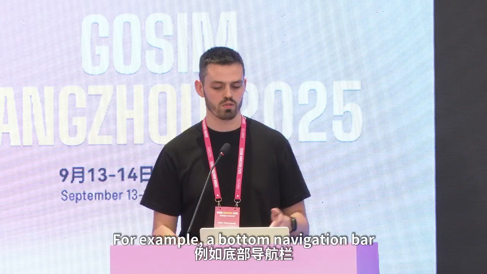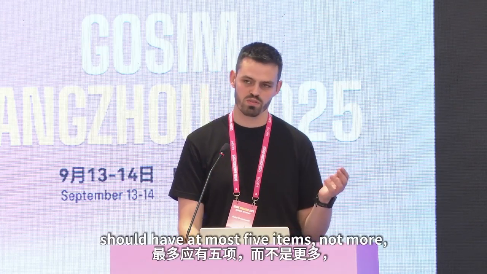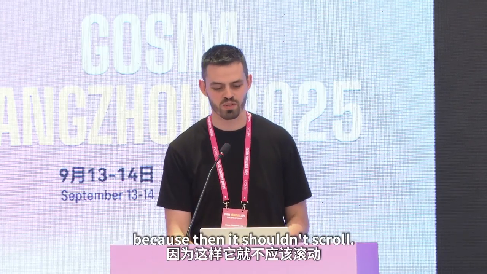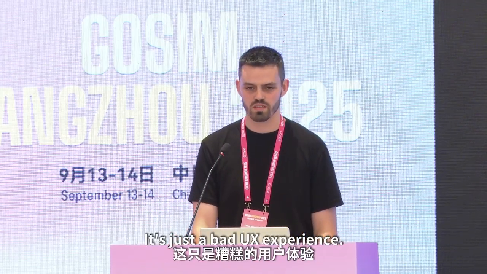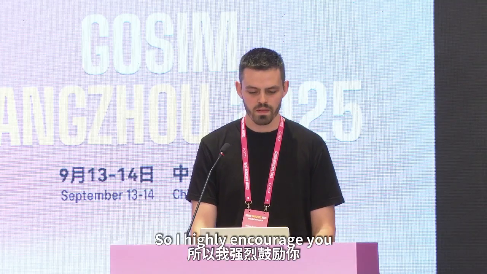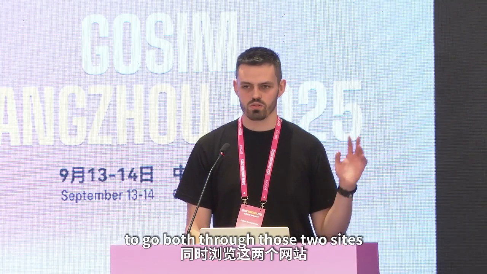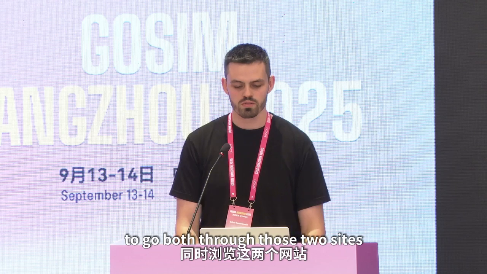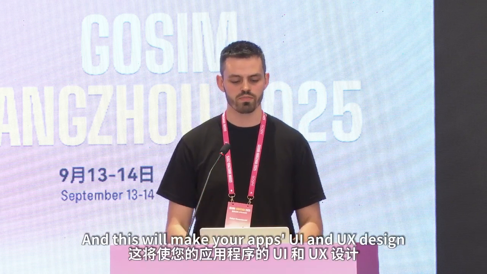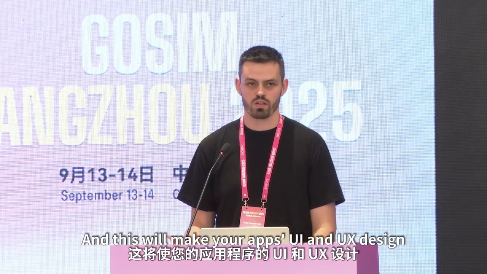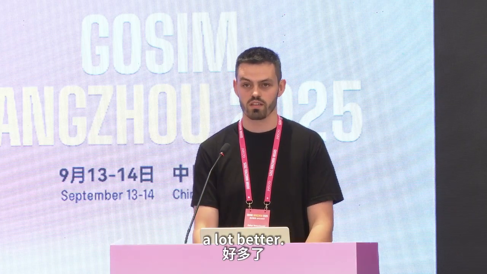For example, a bottom navigation bar should have at most 5 items, not more, and it shouldn't scroll. It's just a bad UX experience. So I highly encourage you to go through both of those sites and read about what both operating systems have to offer. This will make your app's UI and UX design a lot better.